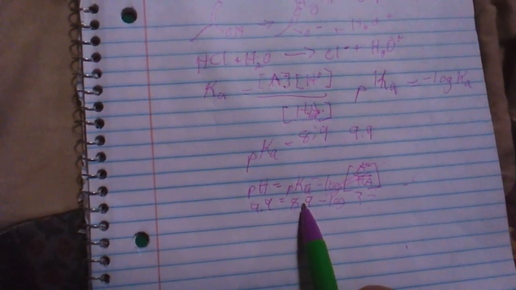Okay, 8.9, let's subtract that across, cancel it out. That leaves 1 is equal to the negative log of the ratio. Now, for this to be 1, this value in here is going to be 10. You can punch this in on a calculator, but that's the way you solve it.